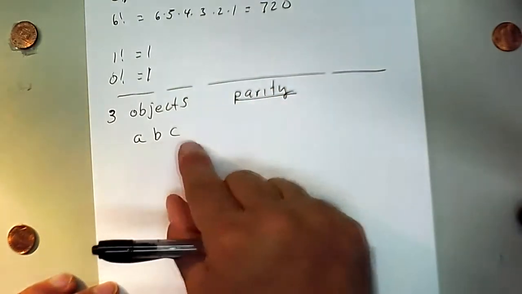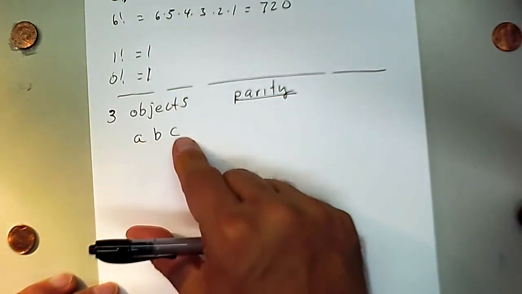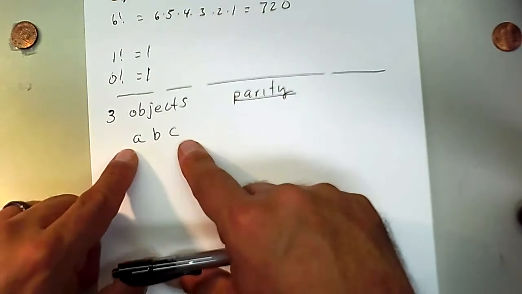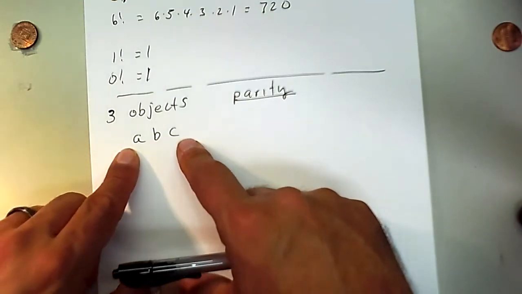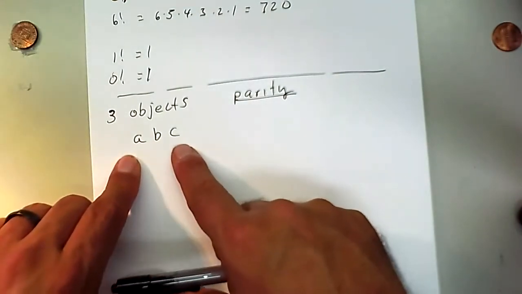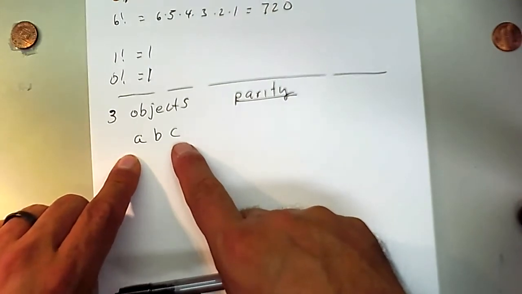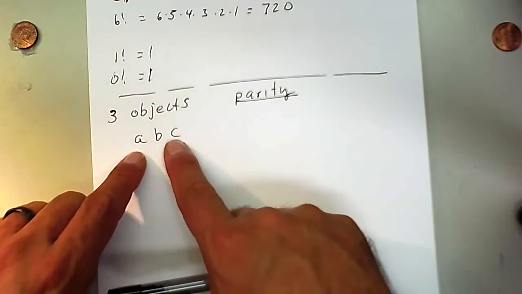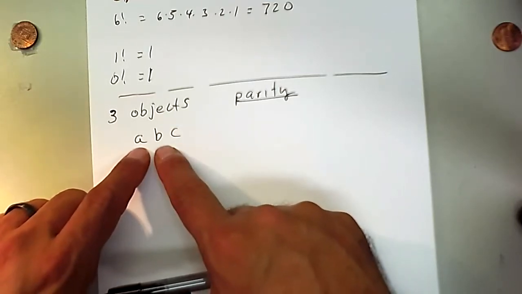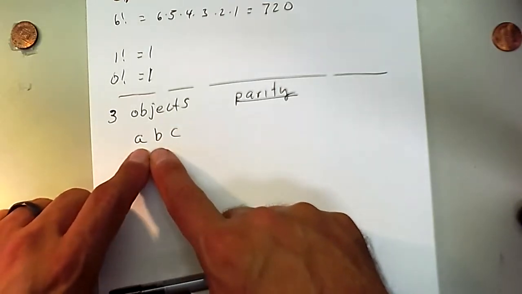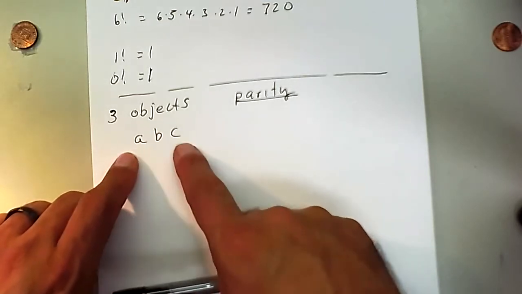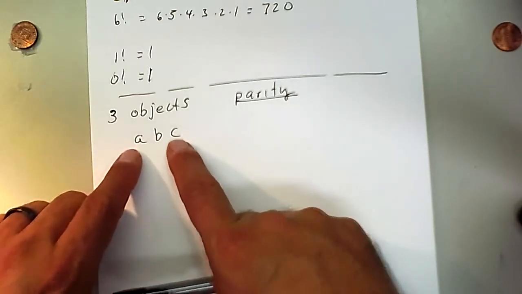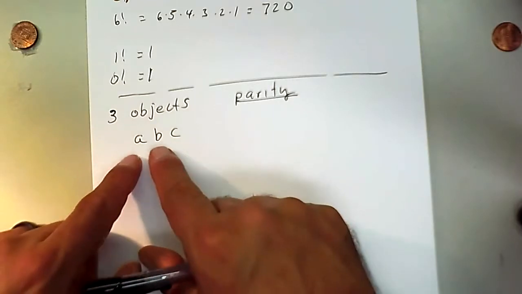So ABC is the original arrangement of those 3. And by the way, that is arbitrary. So I'm saying this is the original arrangement. Somebody else could say, well, what about CBA? Sure, that could be your original. It doesn't matter. But I guess it does matter. It is arbitrary. So I'm calling this the original one. How many swappings do I need to put it back into the original one?